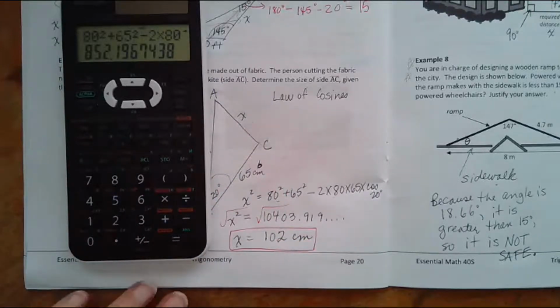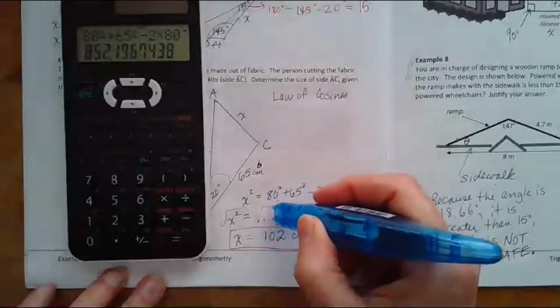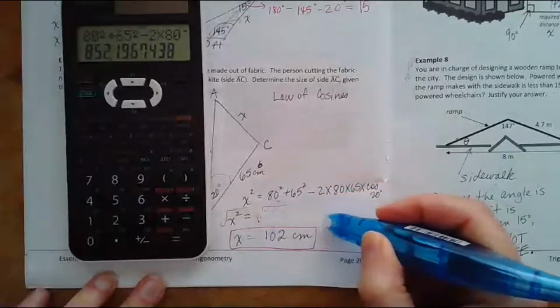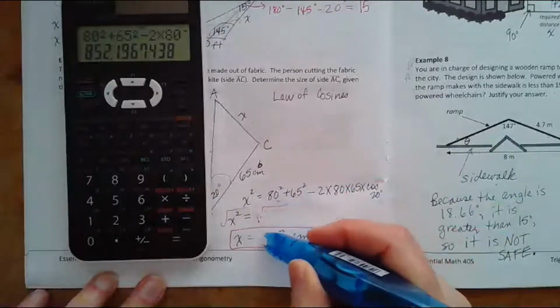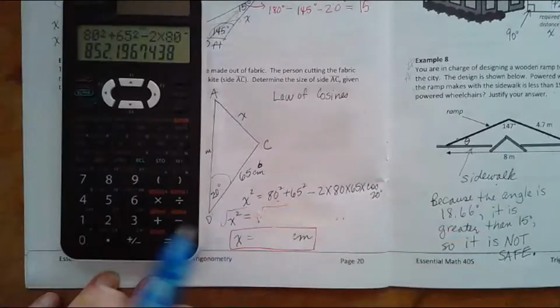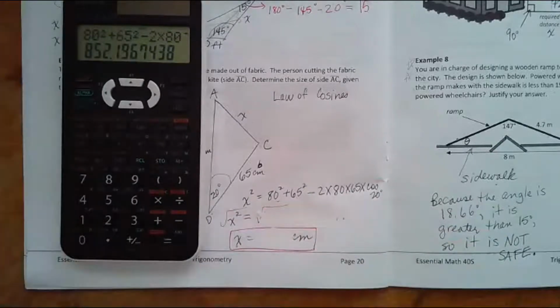Okay, I'm getting something completely different now. So it's a good thing I redid it. Yikes. I'm going to use my better calculator. But you shouldn't be getting a decimal answer like that. It should be a big number.